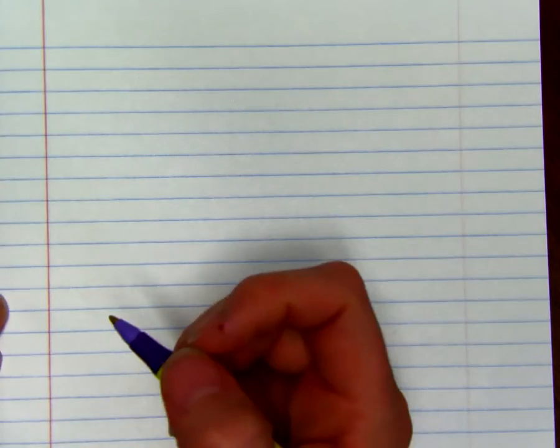Lesson 58, solving percent problems with equations.